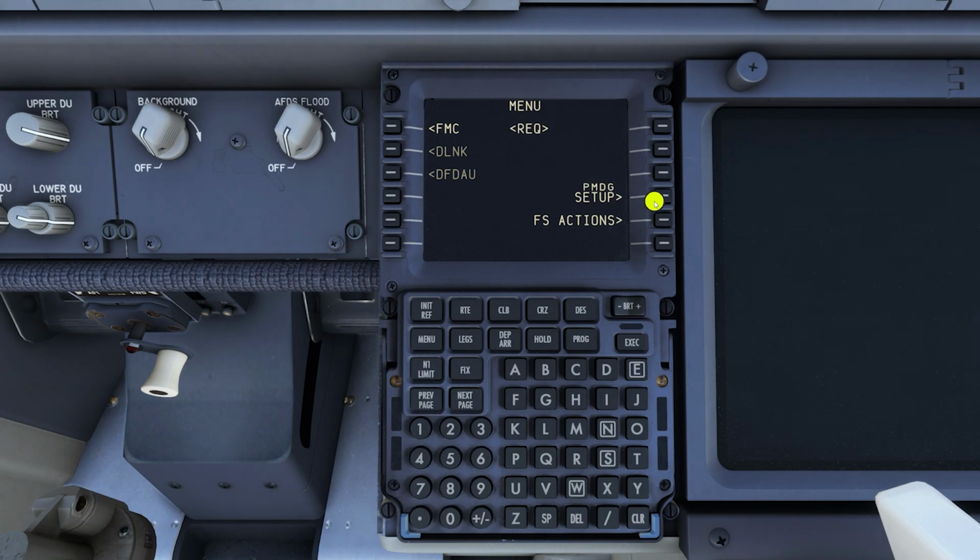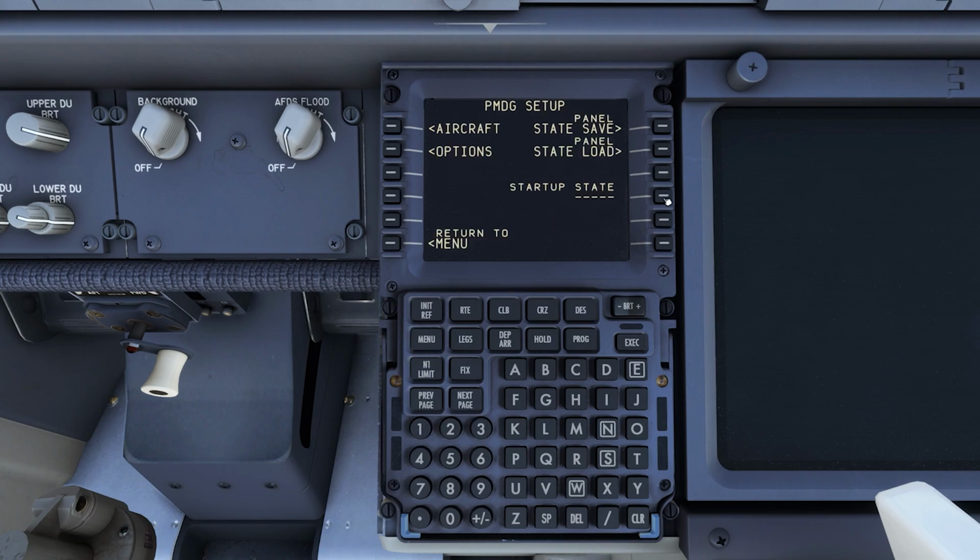We're going to start off by going into the setup menu here, and it's from this menu that we are going to control saving and loading the state of the airplane. Now, the state of the airplane is different than a saved flight. A saved flight would be something like saving the airplane in flight over the city of Munich in a certain configuration. A saved state, however, think of it as a reusable condition.